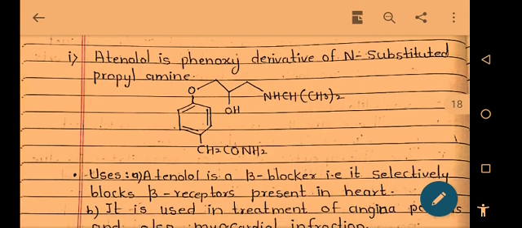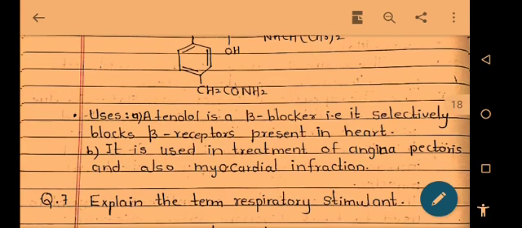The structure of atenolol is given here. Its use is that it is a beta blocker, that is, it selectively blocks beta receptors present in the heart.